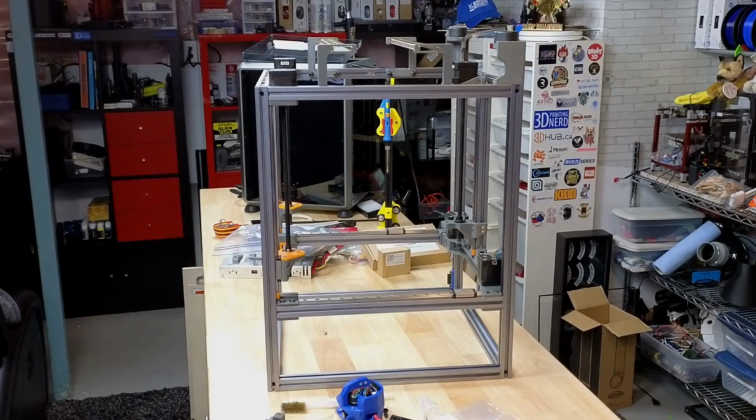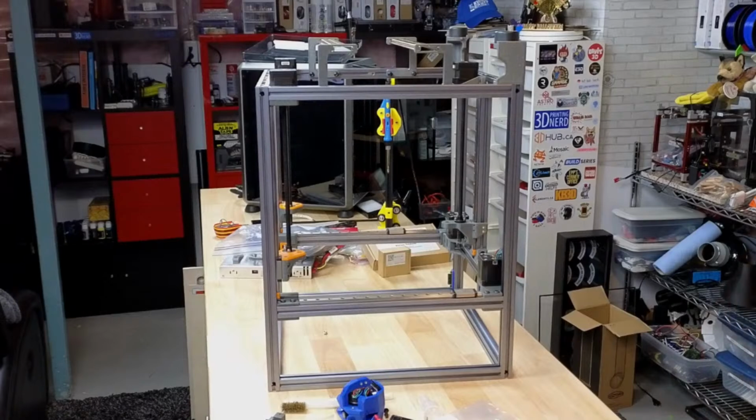Upgrading the hot end extruder on your VZ bots today. You're tired. Yeah, no kidding, right? And hello. Okay.